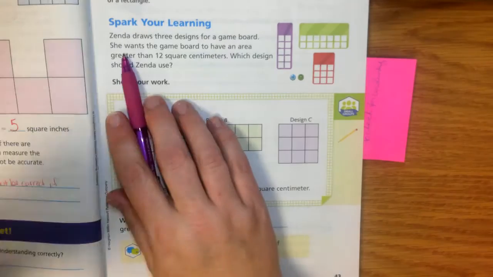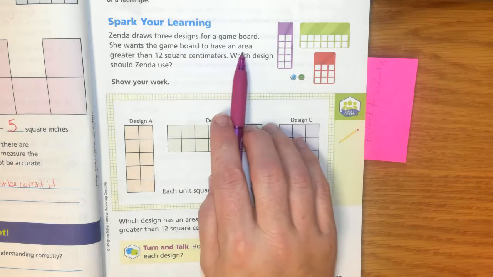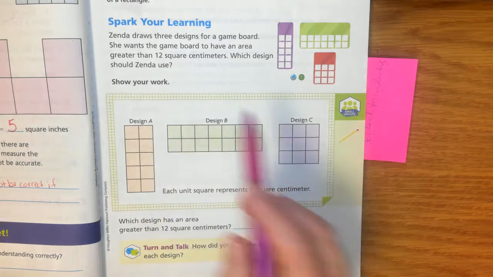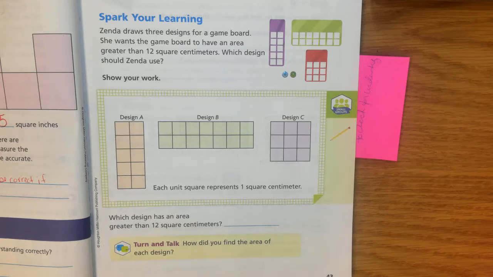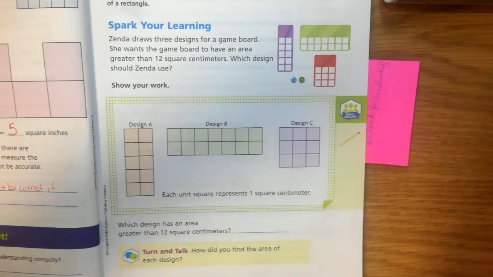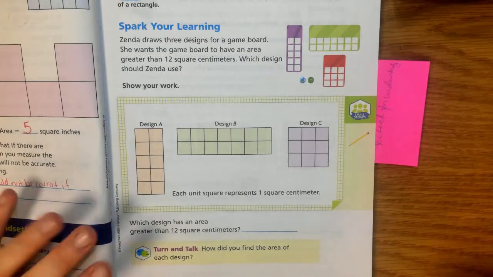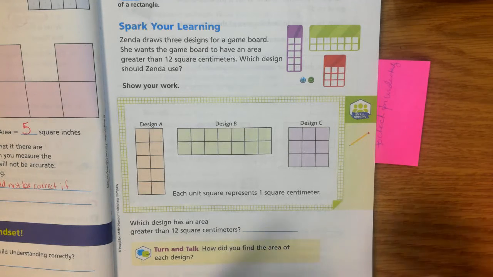So, Zenda draws 3 designs for a game board. She wants the game board to have an area greater than 12 square centimeters. Which design should Zenda use? So let's think about game boards. Game boards can come in all kinds of different designs, right? And they usually have squares on them, and you jump around with a little game piece, right? So you need to have your game board a certain dimensions, so that way, however you want your game to go, you have the right way that your squares are laid out.